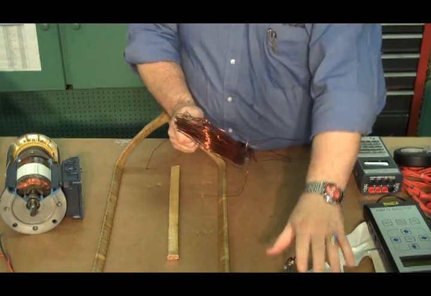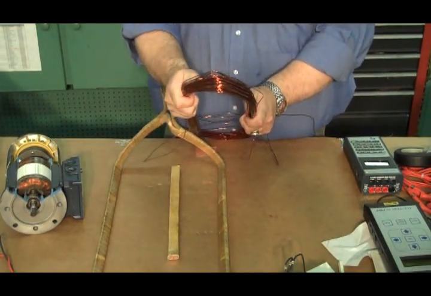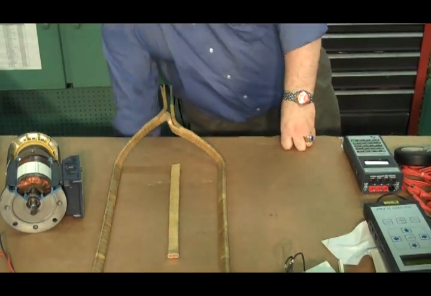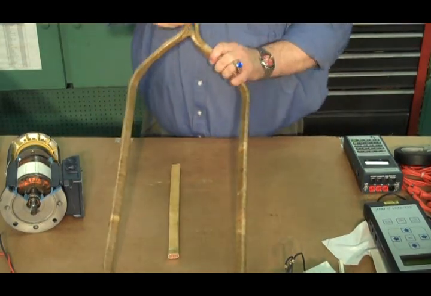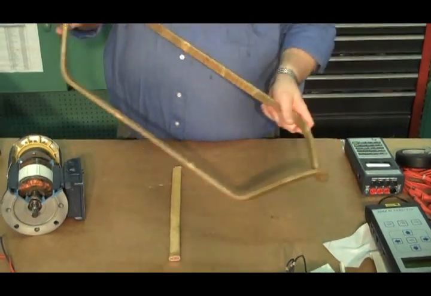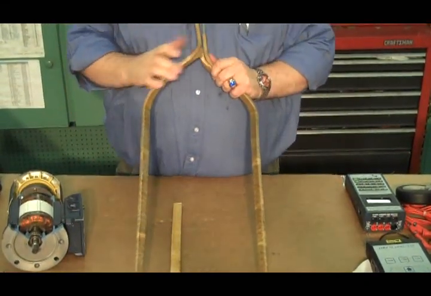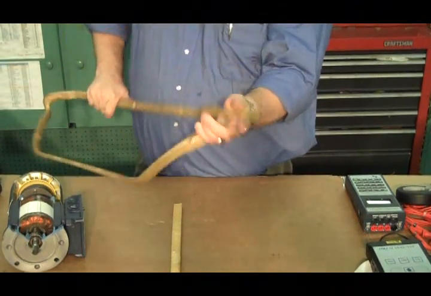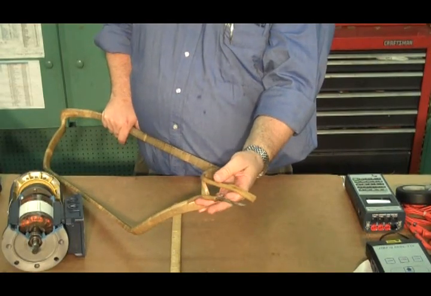In a random wound machine like the one that I was just showing, we'd have this type of coil. In my larger machines, or medium voltage, 2300 and 4160, I'll have a coil that looks something like this. This coil is formed, and then it's placed in the slot of the motor, and then the top is connected from coil to coil to create my winding.